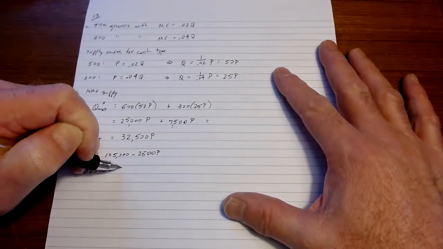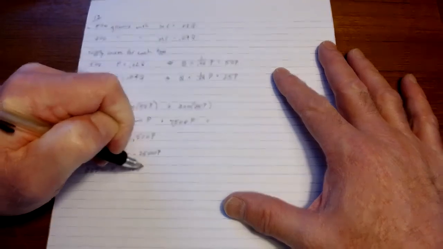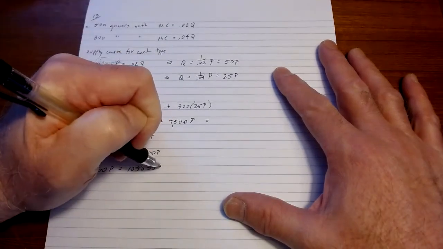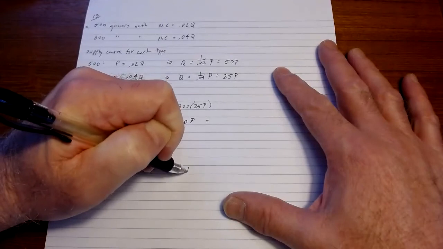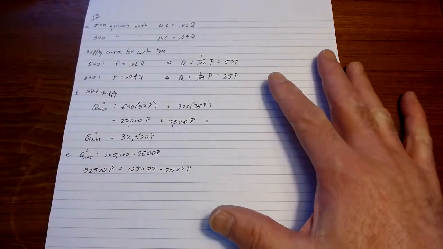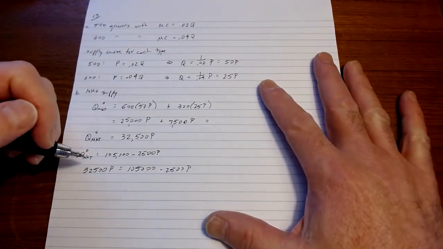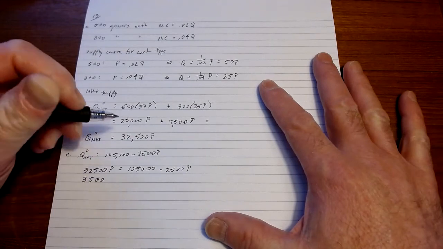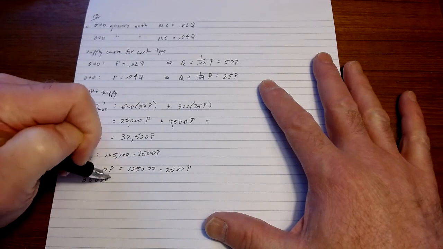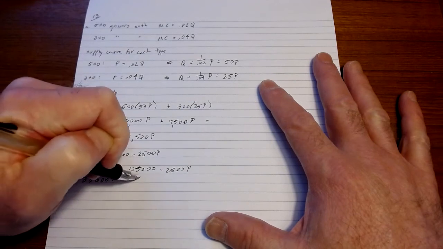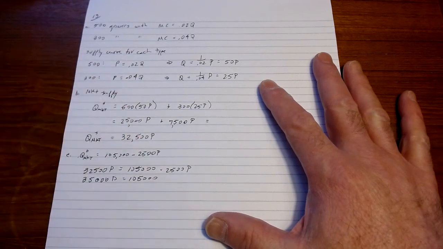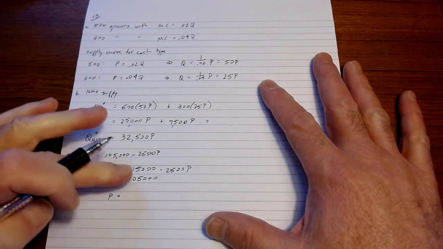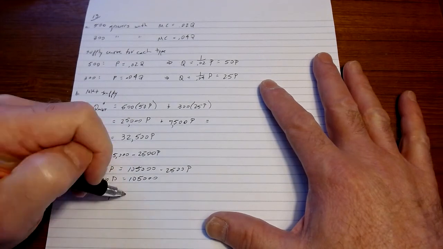32,500P equals 105,000 minus 2,500P. So that's going to be 105,000 equals 35,000P, or P is equal to 105,000 divided by 35,000.